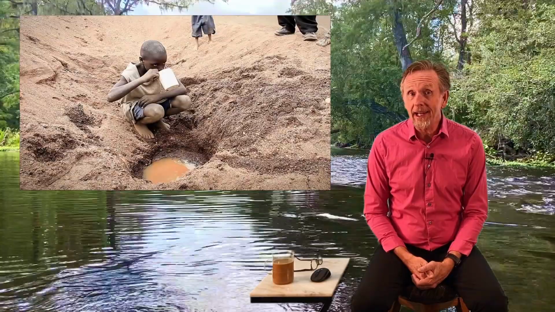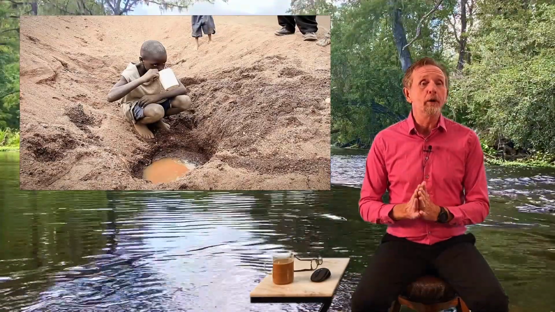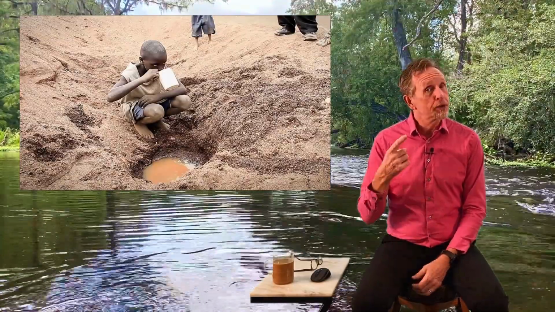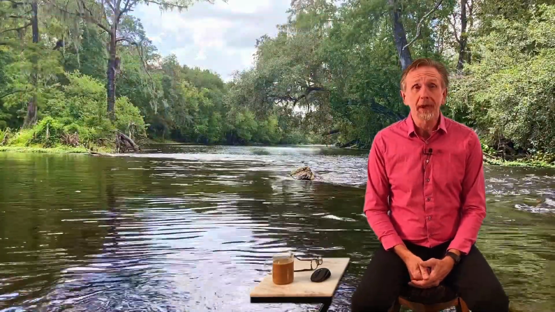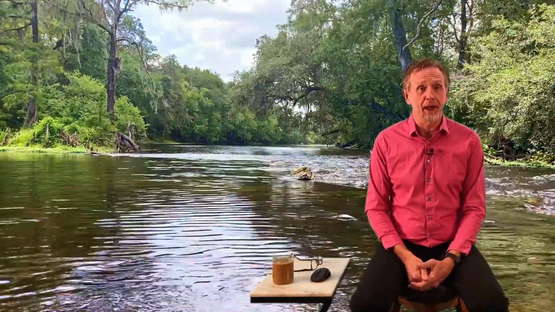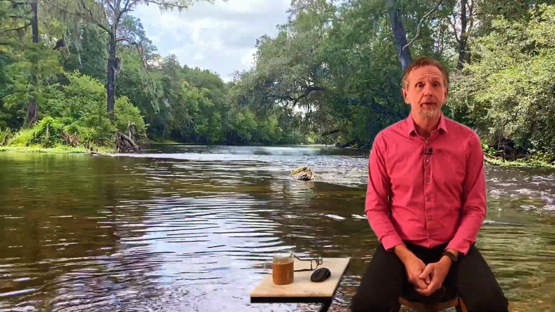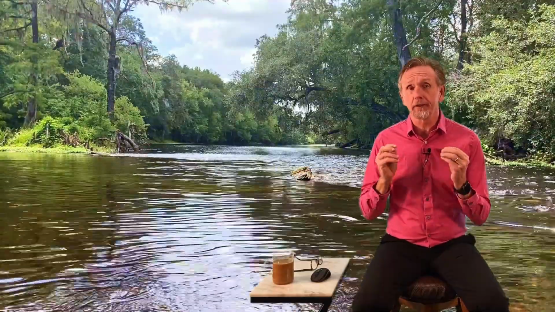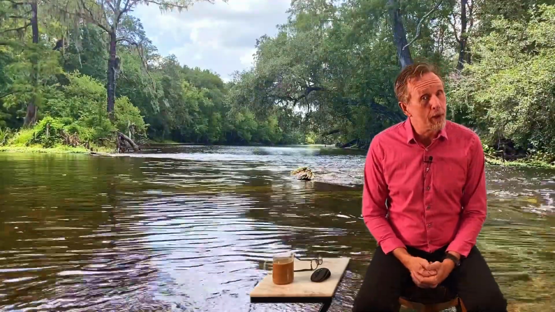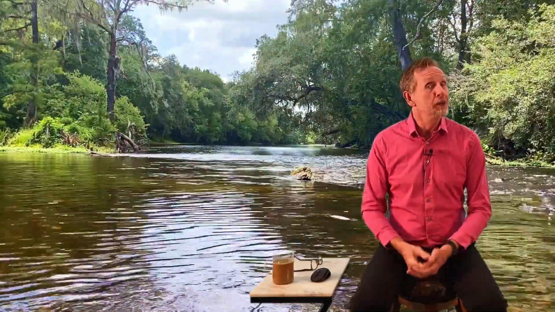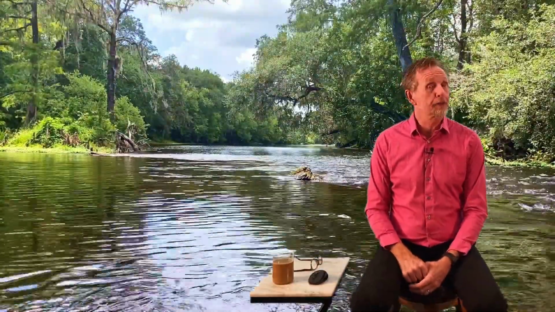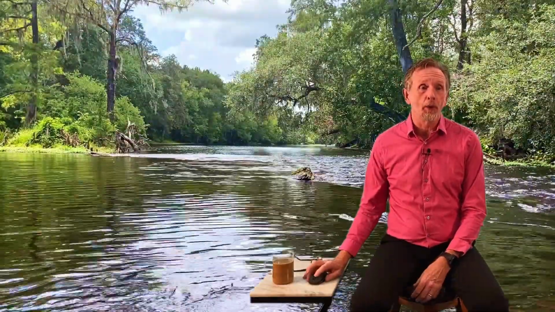According to the WHO, over 1 billion people lack access to clean, reliable sources of fresh water. You and I in America, we don't think about it that much because we have water everywhere that's been piped in, cleaned, and treated. But 1 billion people, 3 times the number of people living in the United States, do not have access to reliable, clean water. And this winds up causing an awful lot of sickness, disease, and death in the world.